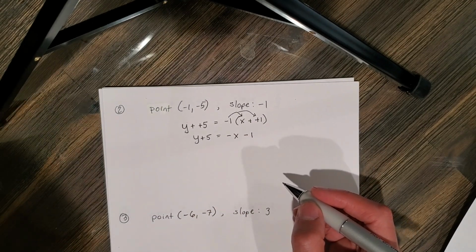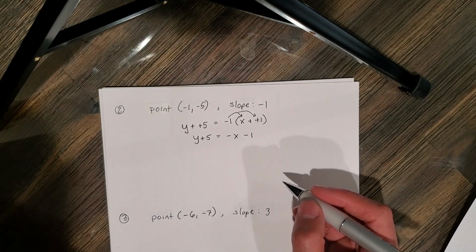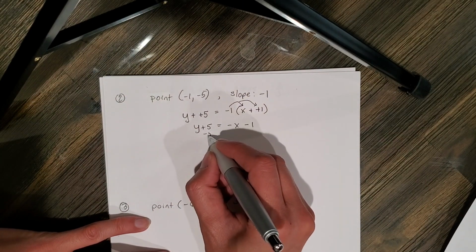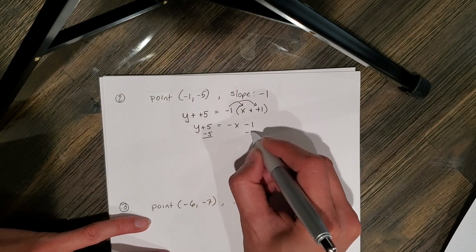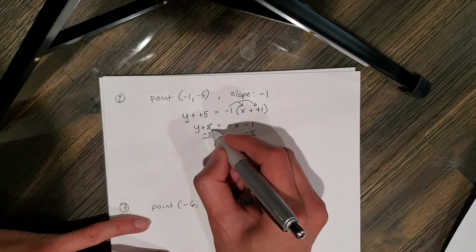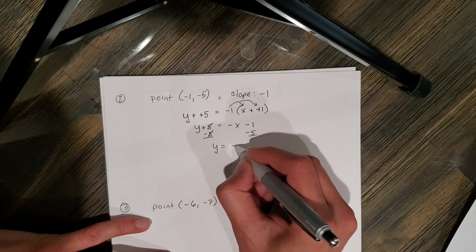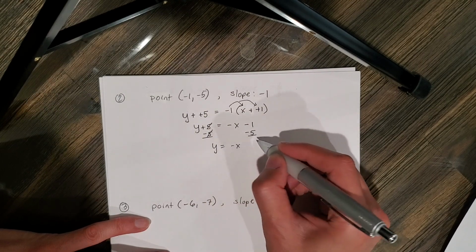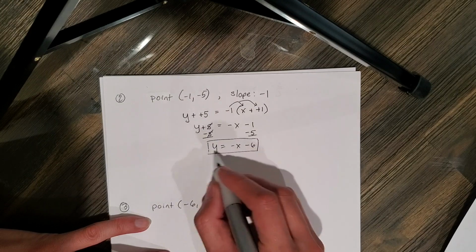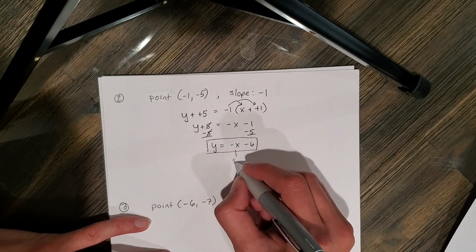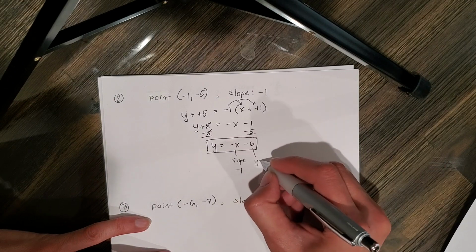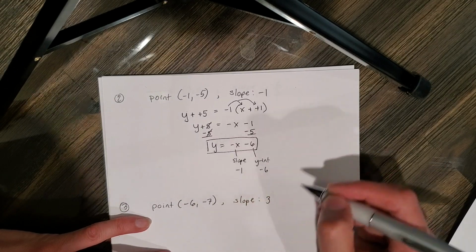And we only need one step left here to get into slope-intercept form. So we're going to go ahead and subtract 5. Remember, the goal is to get y all by itself. Right here, it has the plus 5 in the way, so we got to get rid of that. So it's going to become y equals negative x, and then negative 1 and negative 5 makes negative 6. There it is, y equals mx plus b. My slope is negative 1, and then my y-intercept is negative 6. See that?